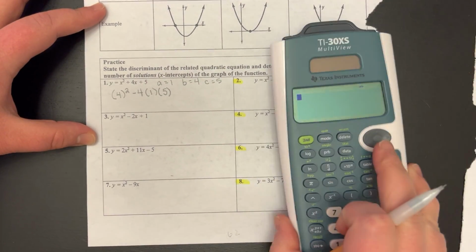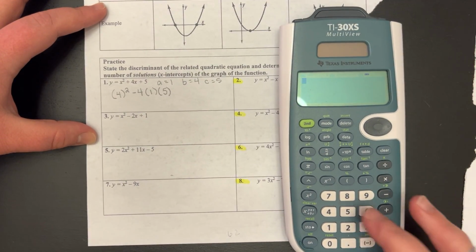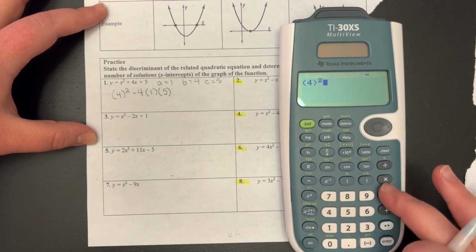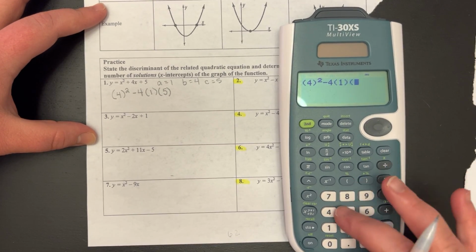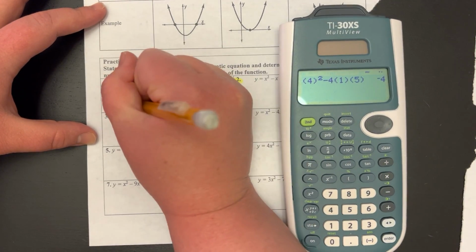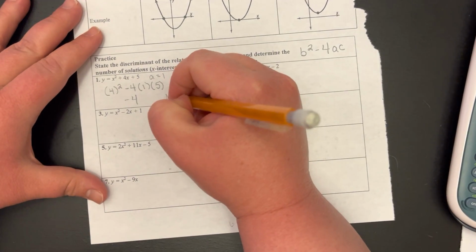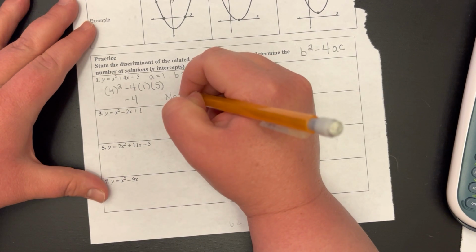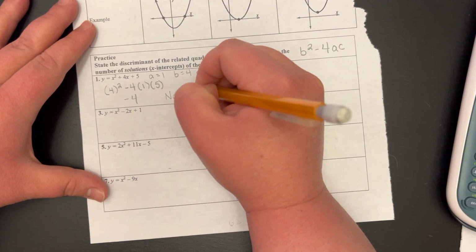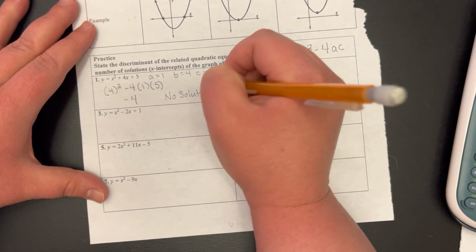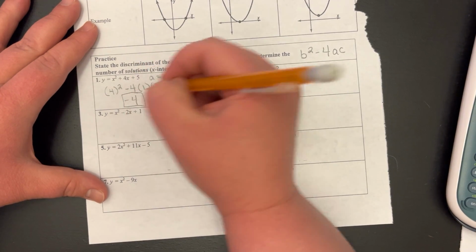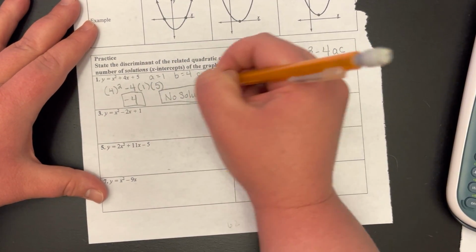And we're just going to let our calculator do the work. So I get negative 4, which means there are no real solutions, or no solutions. So this is the discriminant. This is the number of solutions.